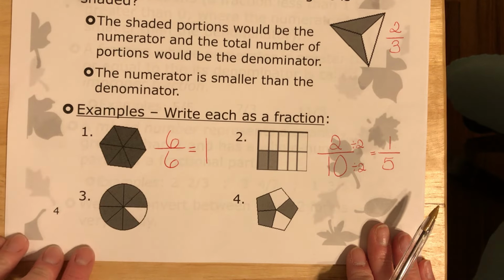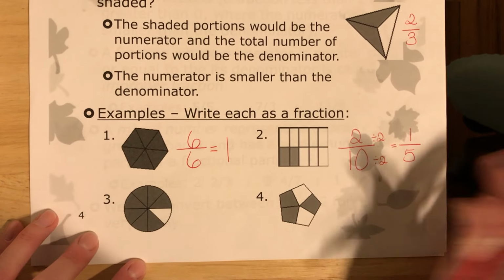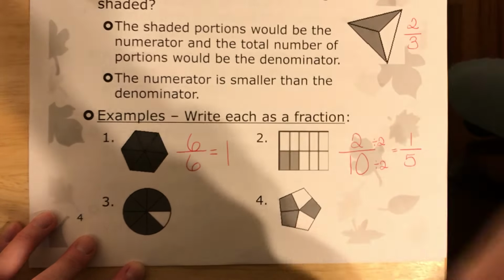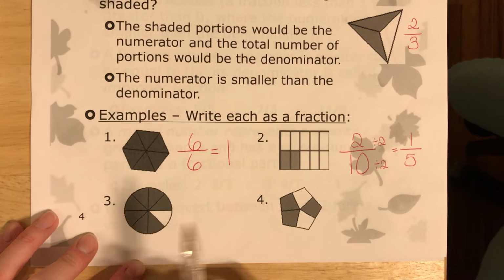Okay, let's go now to... the camera keeps moving. Let's go now to number 3.